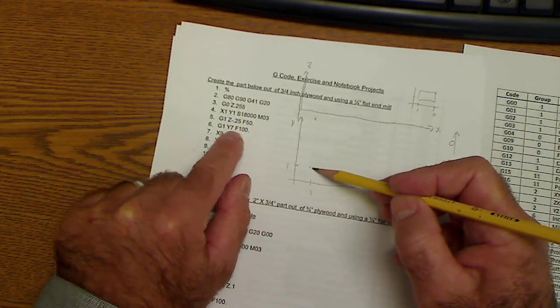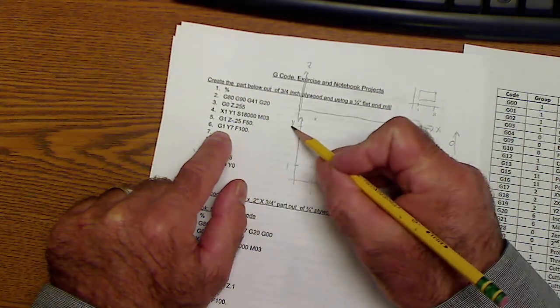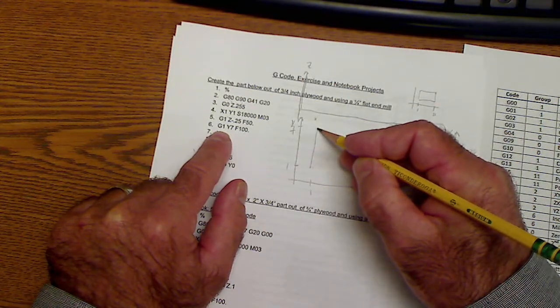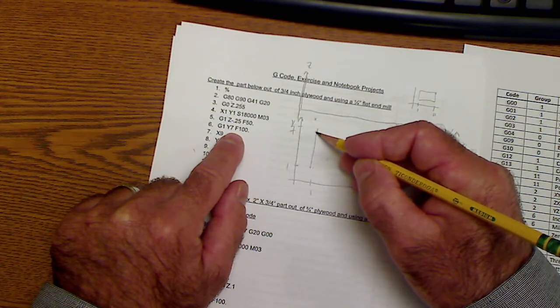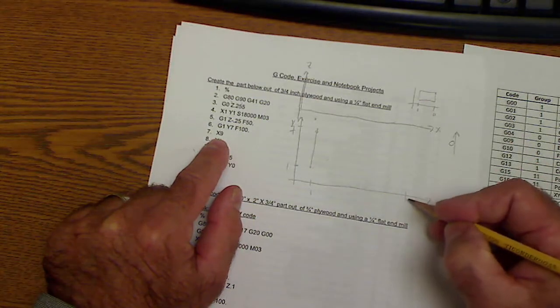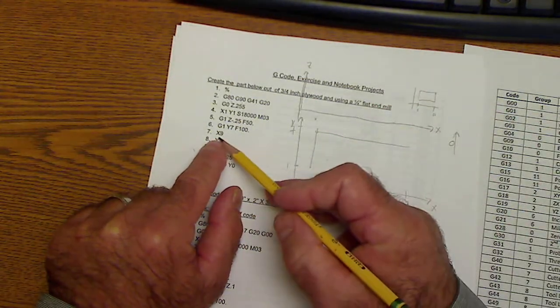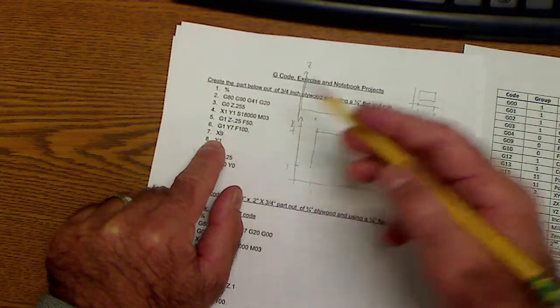So now I'm down into my board here. G1 to Y7 means down in my board, travel up here to 7 at a feed rate of 100. So I'm now at this point, down in the board. Now travel to X9. There's 9. I travel over to X9. There's no new command in the front because I'm using the previous G1 line.